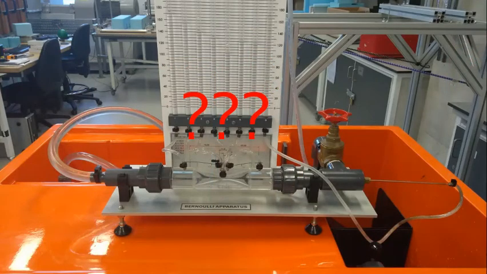In the next video, we will look at a more complete version of the Bernoulli equation with the introduction of an important new topic: head losses.